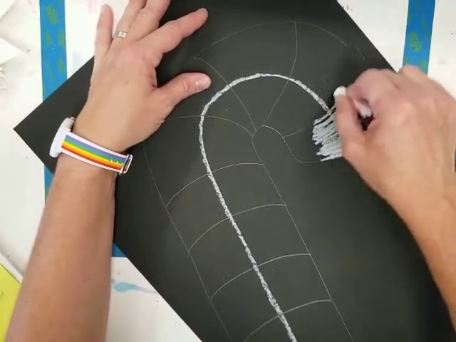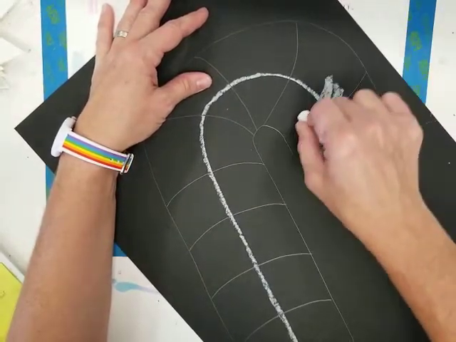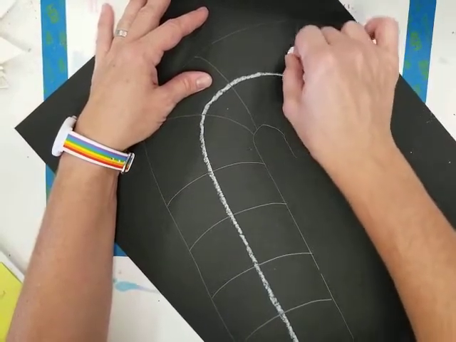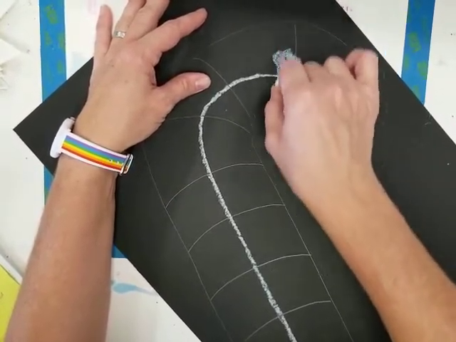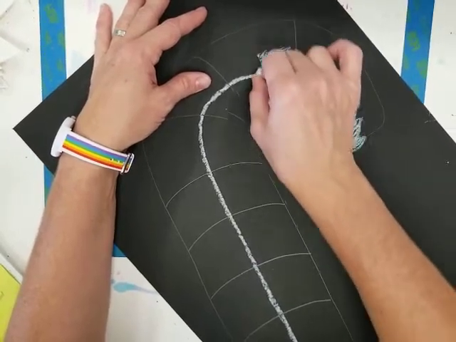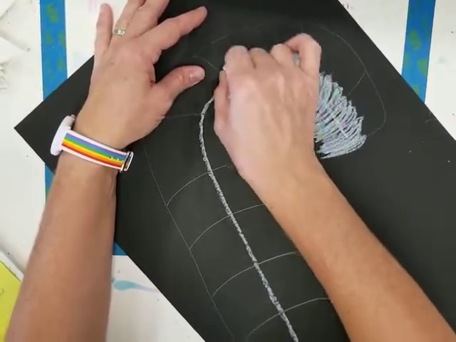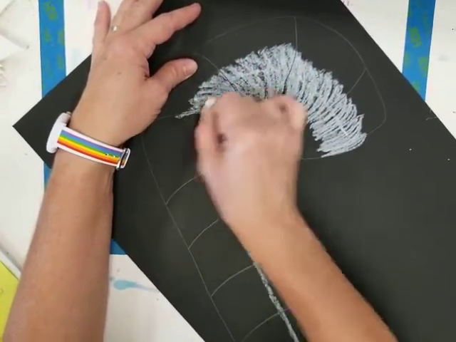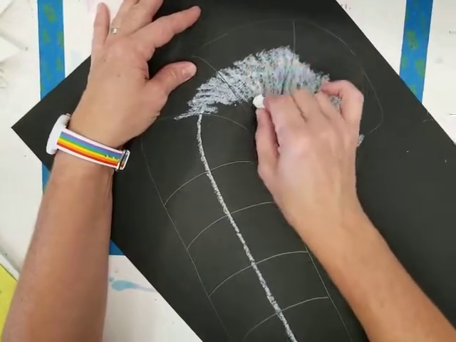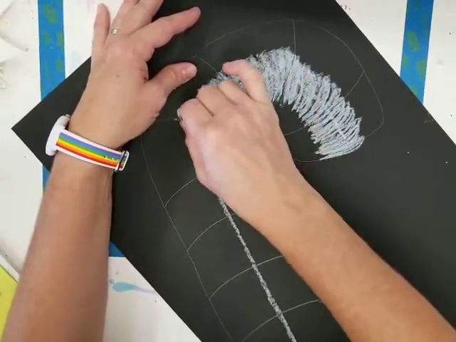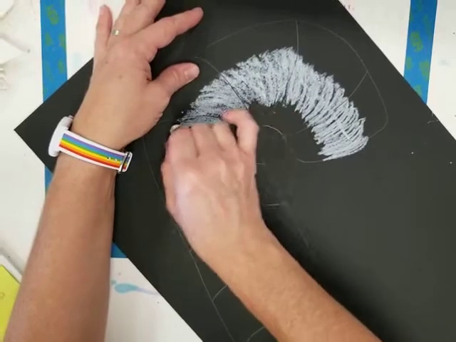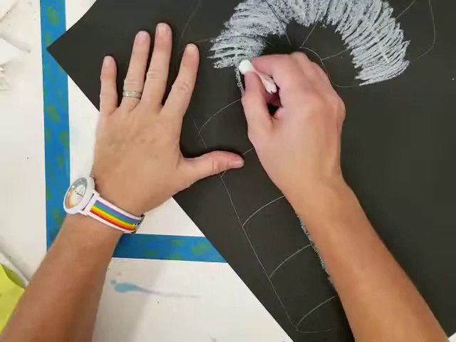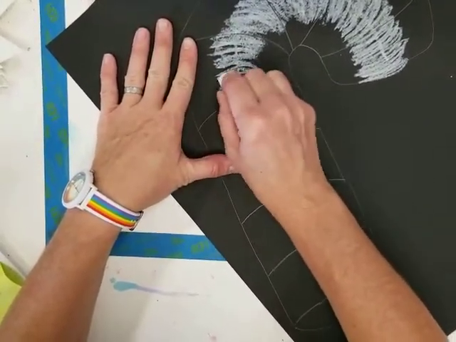And I'm going to color kind of in a, not back and forth, but a curved coloring motion, just like this, all the way around. I'm going to go back in and fill in parts of this because it's not quite wide enough for me. All the way.